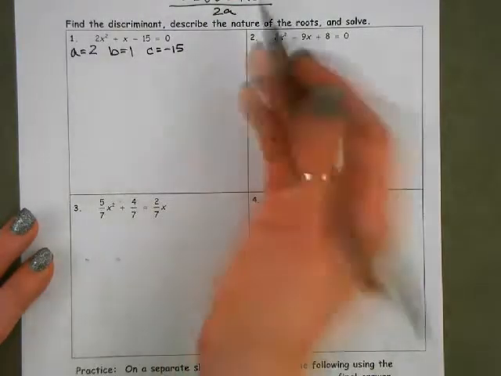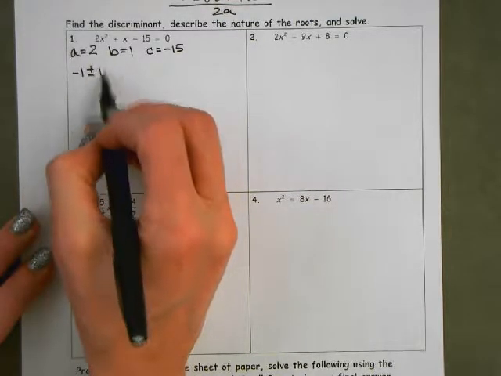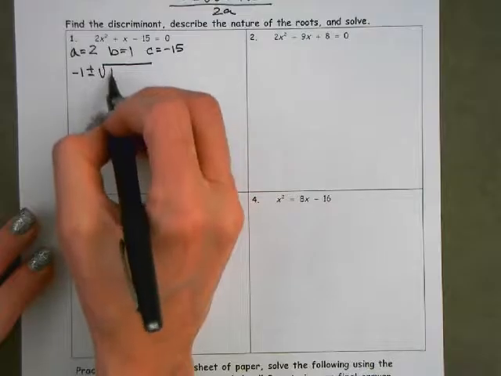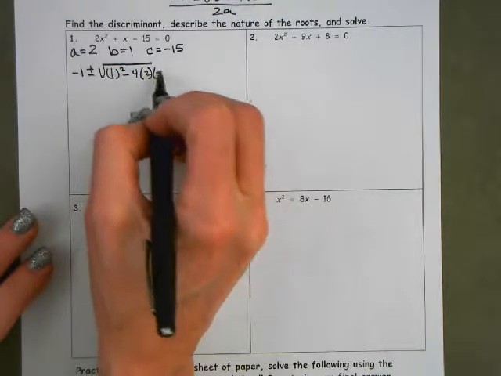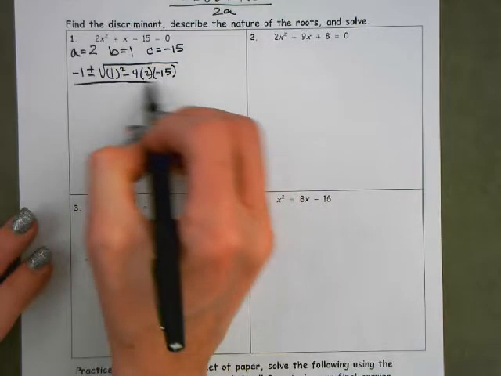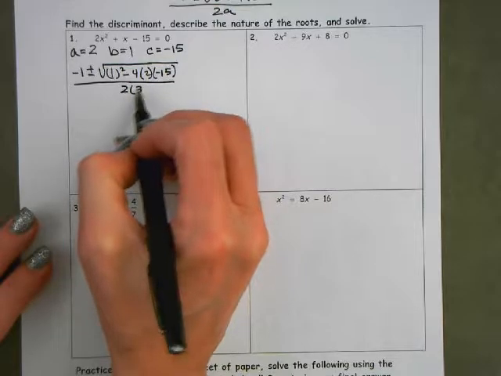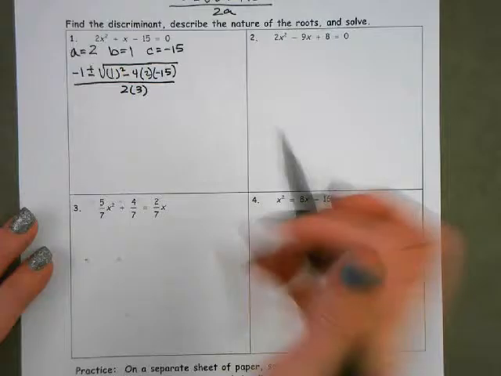So I'm going to do negative 1 plus or minus the square root of 1 squared minus 4 times 2 times negative 15. Now, if you guys are plugging this into your calculator, you need to be very careful about using parentheses around those negatives, because your calculator is not going to read it the way you want unless you have parentheses around those negatives. Okay?